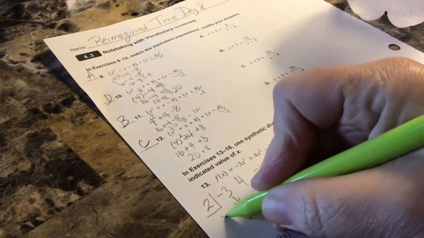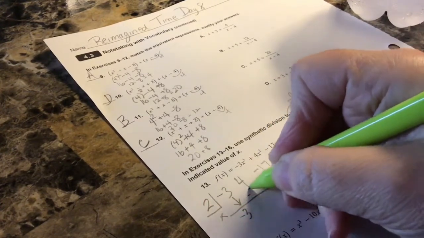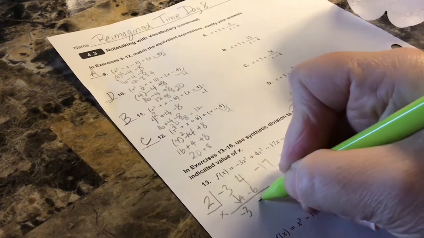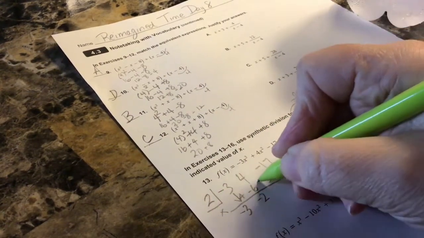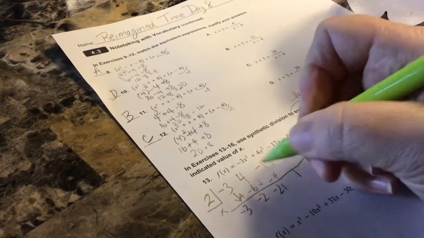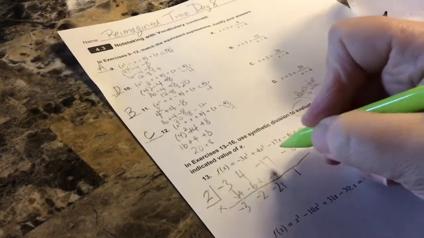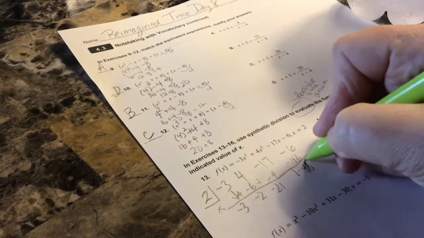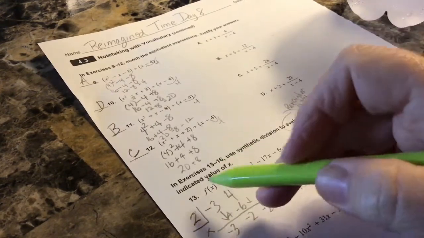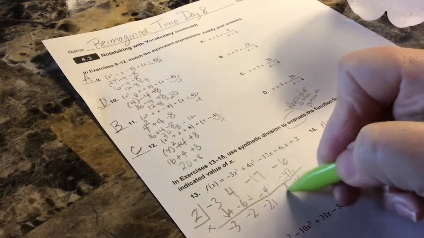Bring down the first one, multiply, you get negative 6. Add, you get negative 2. Multiply, negative 4. Add, you get negative 21. Multiply, you get negative 42. Add, you get negative 48. So the value of number 13 is negative 48.